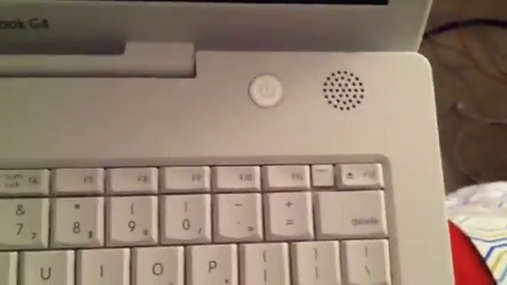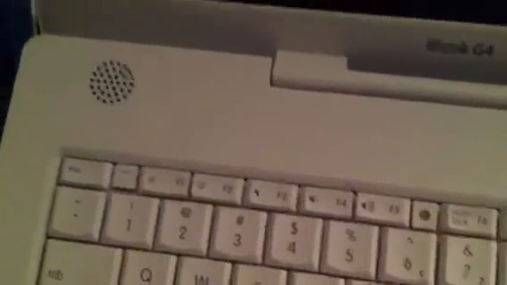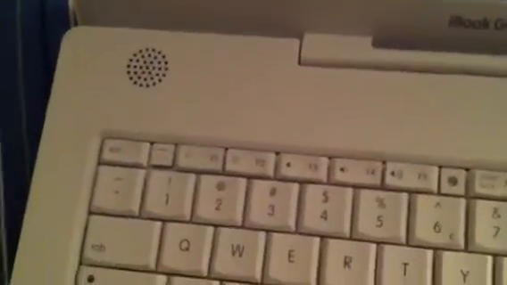If we take a look at the keyboard here, we can see that the keyboard is a different layout than one that is currently used on newer Macintoshes. The shortcut keys to things like Dashboard and whatnot are missing. When this was produced, this was the very last year for the iBook. Starting in 2006, the MacBook came along.